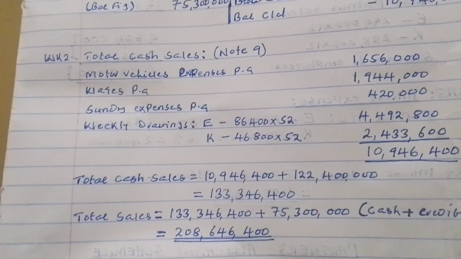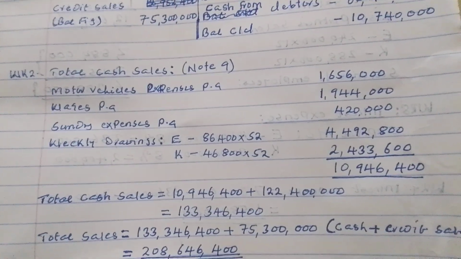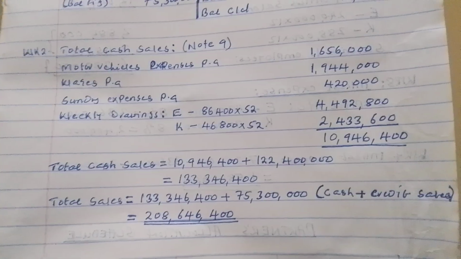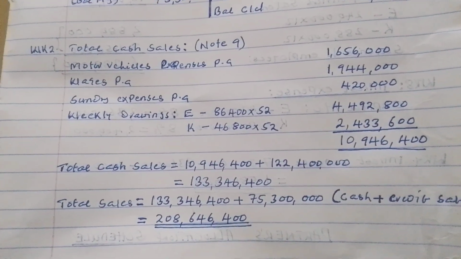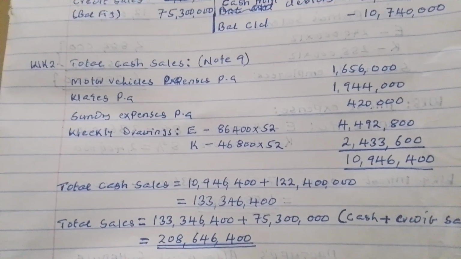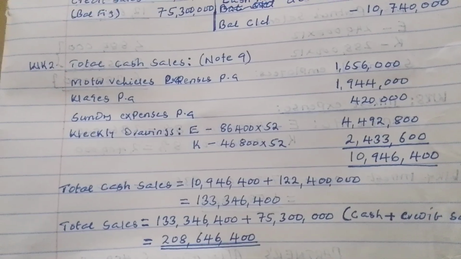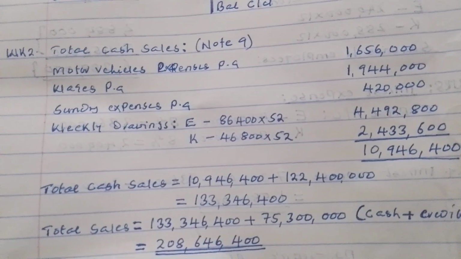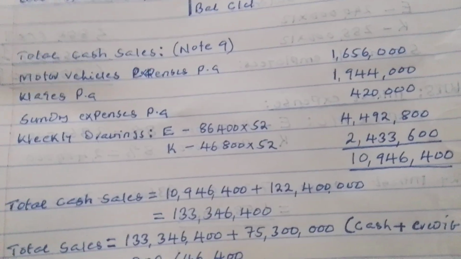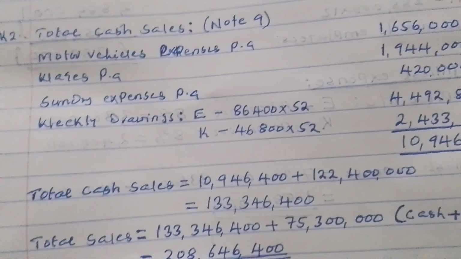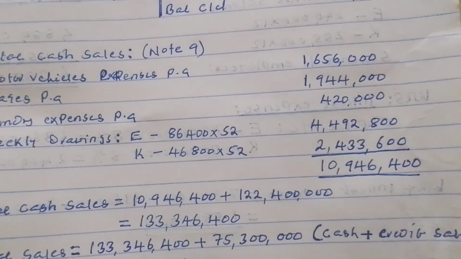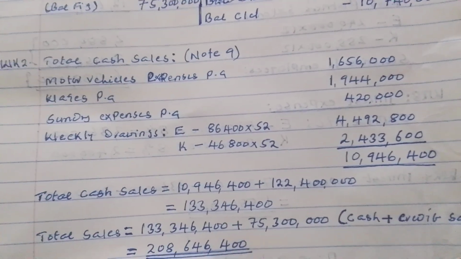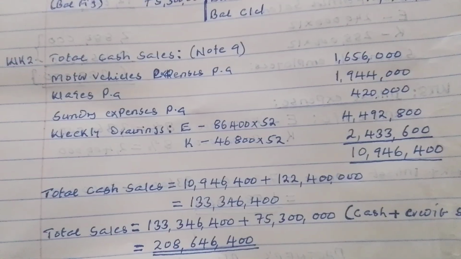Now, in note number 9, you had been told that there were certain expenses which had been paid for before banking. So these were just cash sales, only that they were used to pay for certain expenses. So because we want to get our total cash sales, we should as well include those sales.